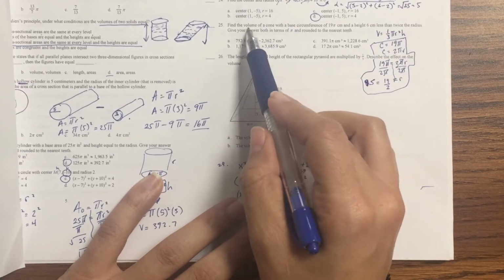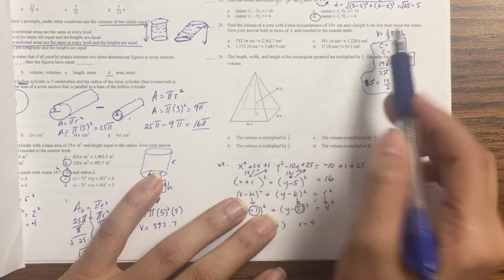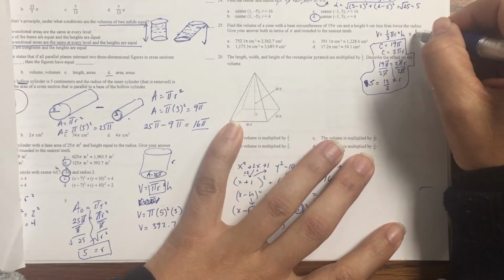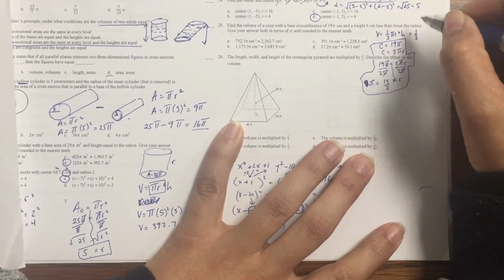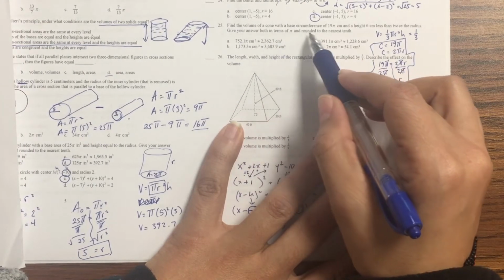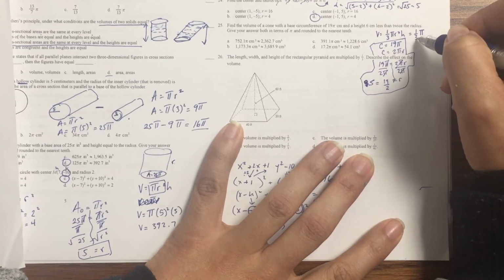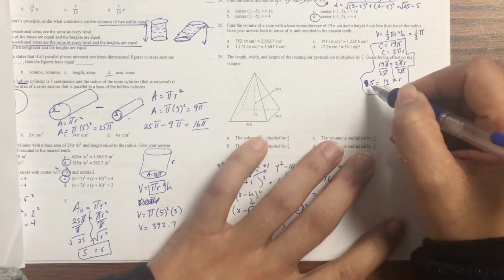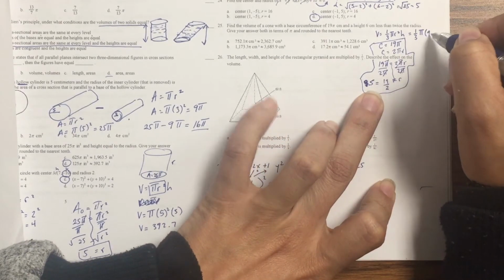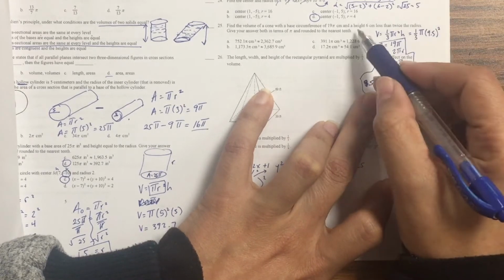All right. So find the volume of the cone with a circumference of that and a height. So we're finding volume. So that's going to be 1/3 times pi. Does it tell you what pi is? Give your answer both in terms of pi and round to the nearest tenth. Okay, so I'm going to leave pi there. 1/3 times pi times the radius, which we found is 9.5, squared times the height. And what's the height? Height is 6.